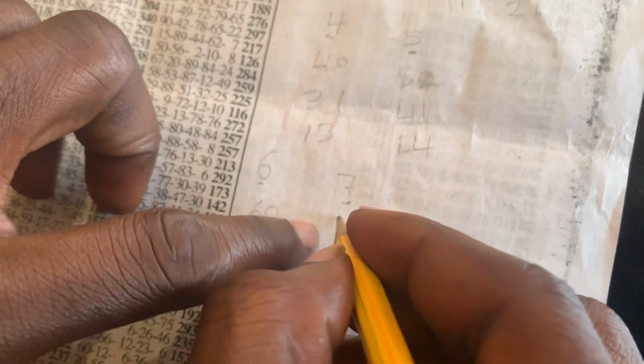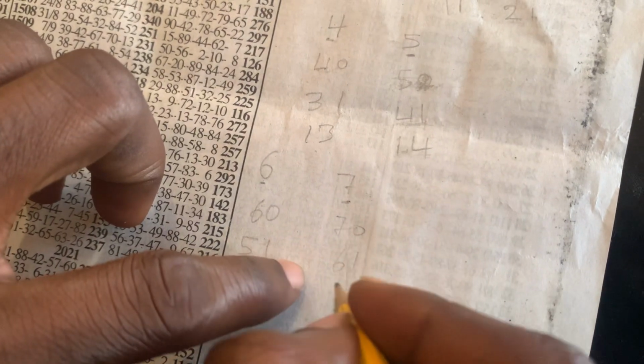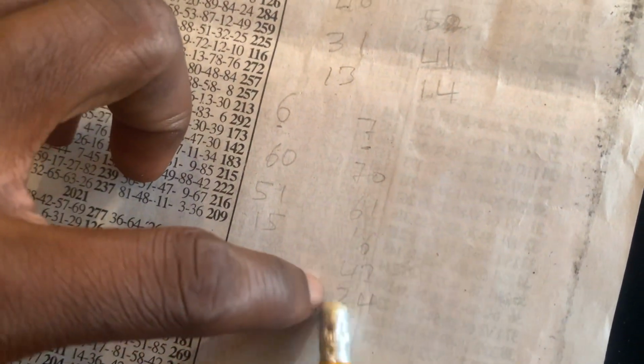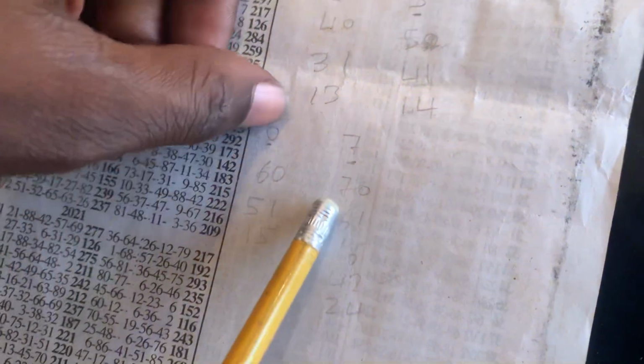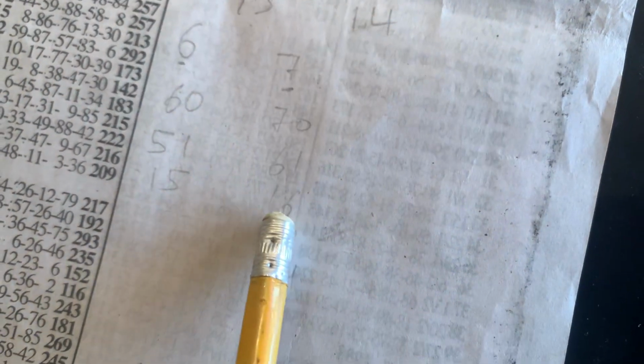And then we also have 70, 61, 16, 42, and 24. There are a lot. So for group 7 too, this is it. When you add 6 plus 1, you get 7. When you add 1 plus 6, you get 7.